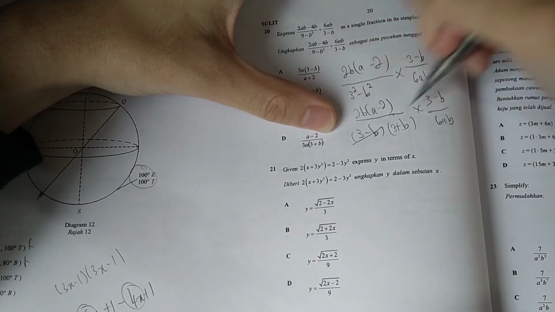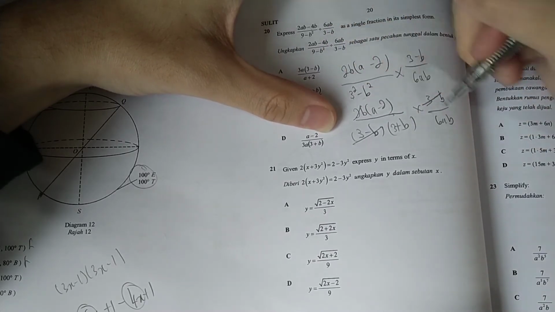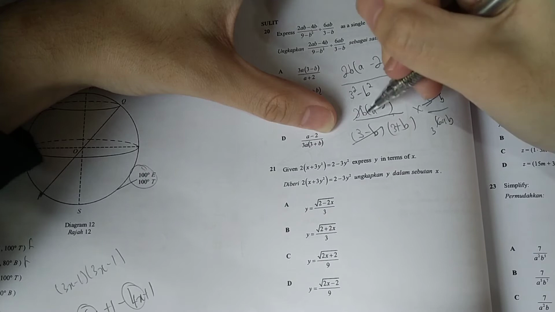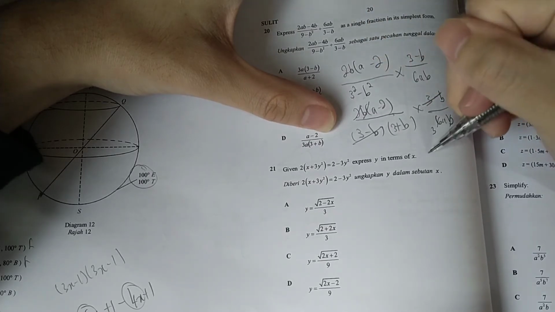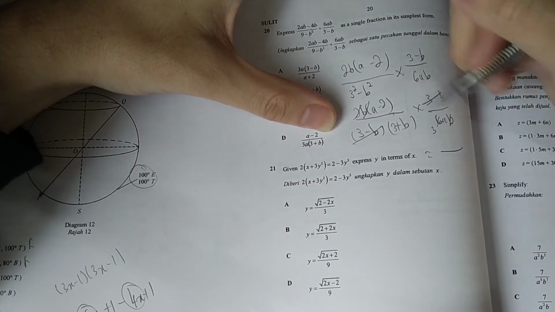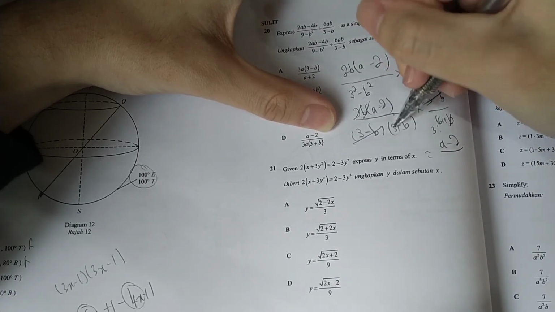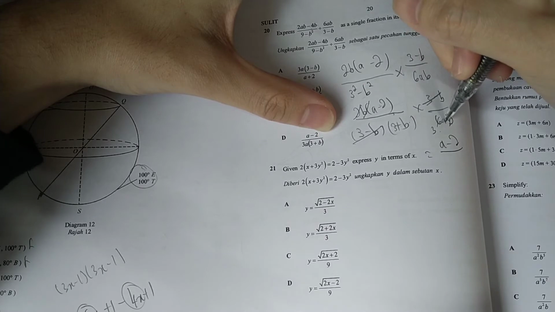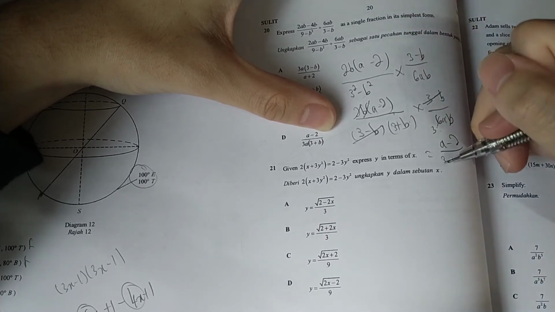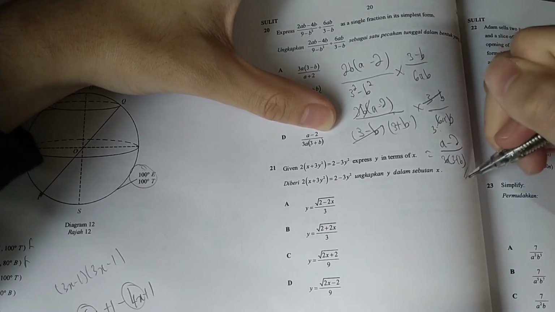And now you can cancel 3 minus B, cancel 3 minus B. 2 I can cancel with 6 and left with 3 here. And the B also I can cancel with the B here. So left with what? Top times top, bottom times bottom. So on top only left with A minus 2 only. And at the bottom left with 3 plus B times 3A. So it's like 3A bracket 3 plus B. So this is the answer.